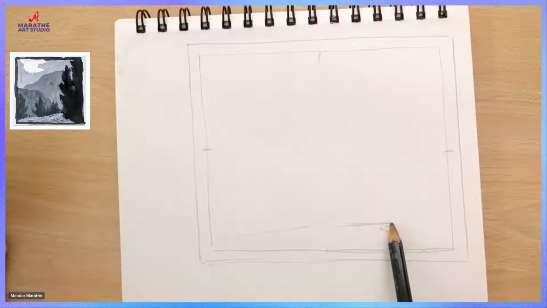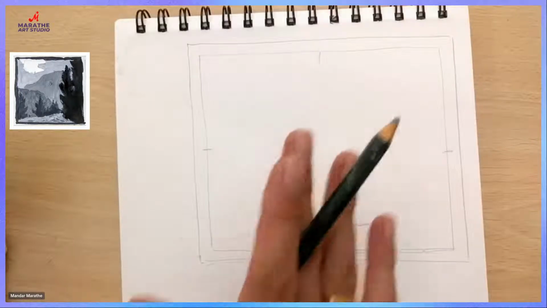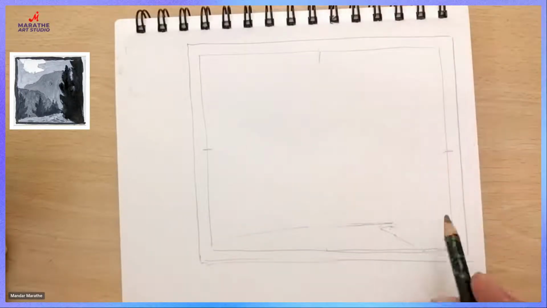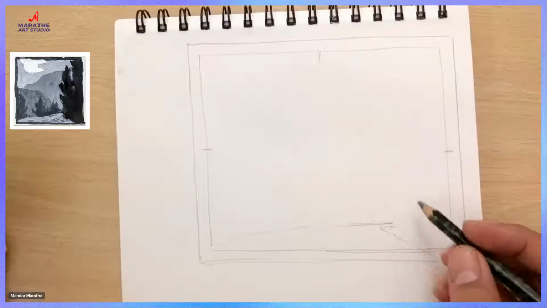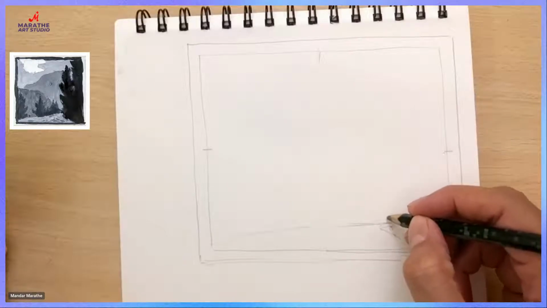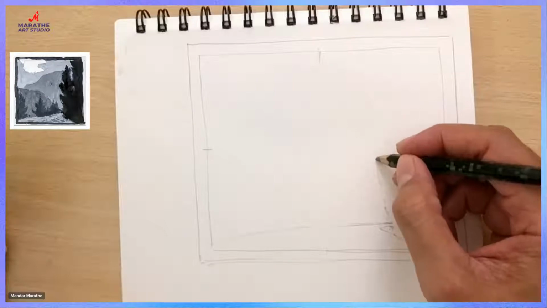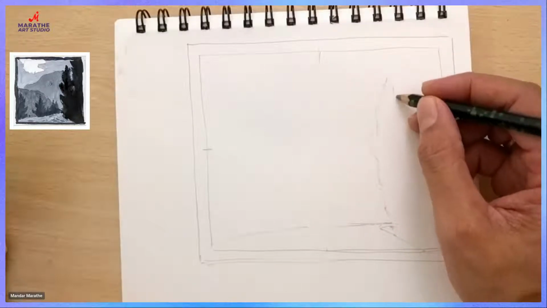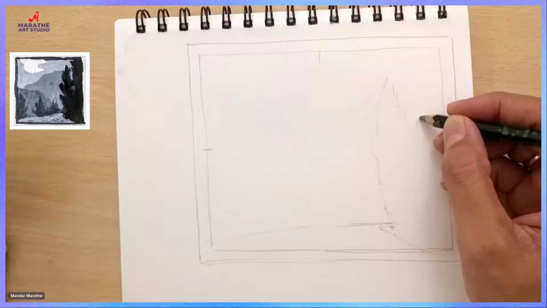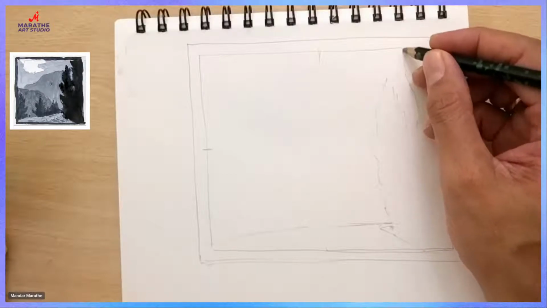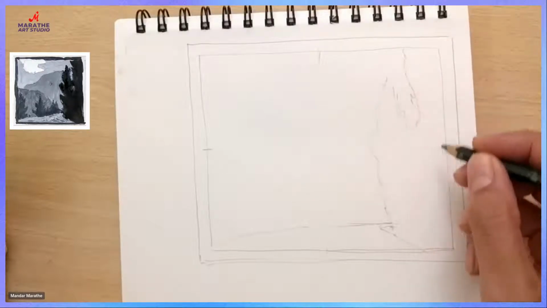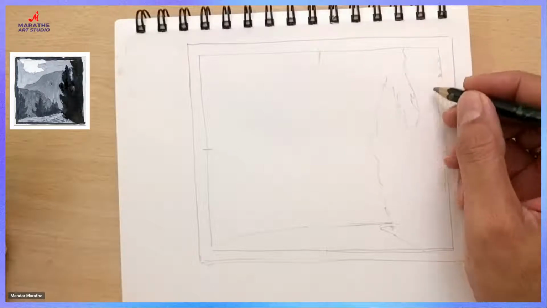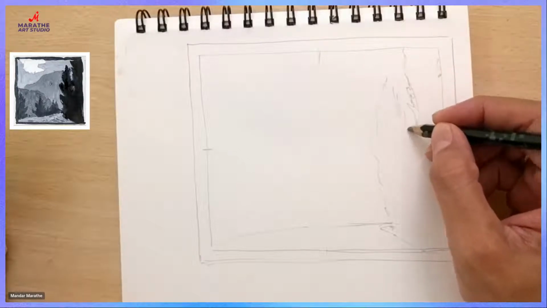So if you get this wrong, then the road will look as if it's going up the hill, which is not the case in this composition. If you want to intentionally draw it that way, it's a different story, but make sure that you make the drawings correctly, otherwise it will not create the same look which I will create here, because the composition itself will be different.